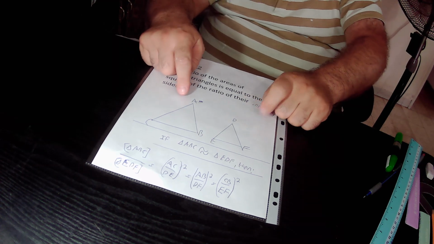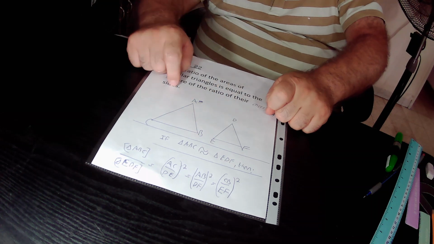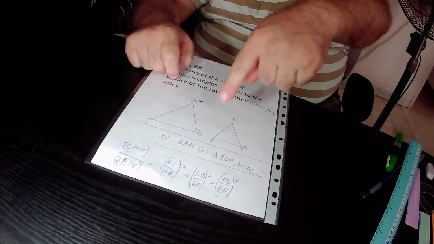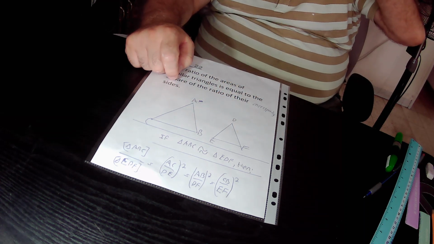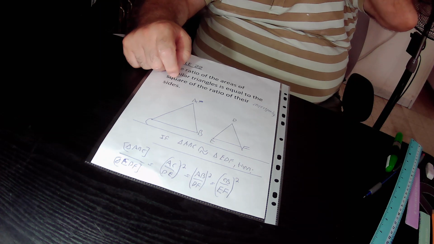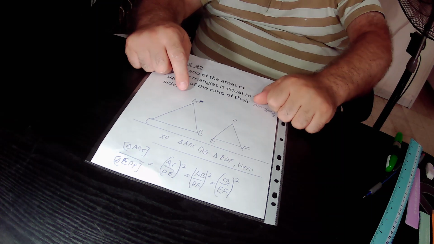On those two similar triangles, side AC is the corresponding side of side DE, side AB is the corresponding side of side DF, and side CB is the corresponding side of side EF. So the square of the ratio of their corresponding sides is as follows.